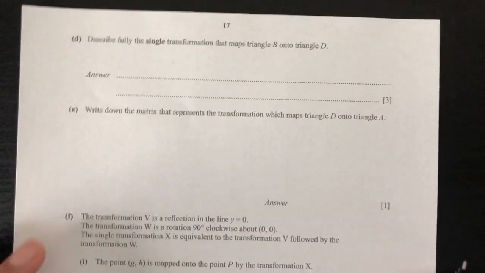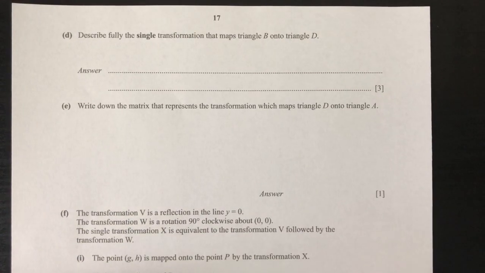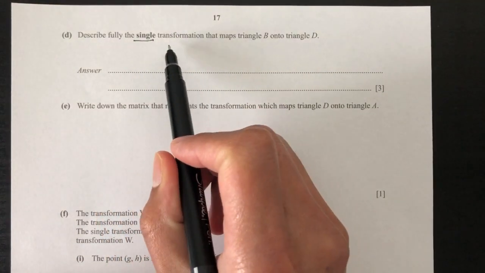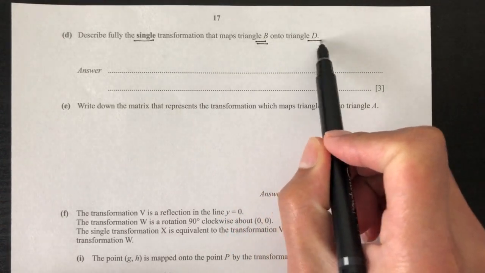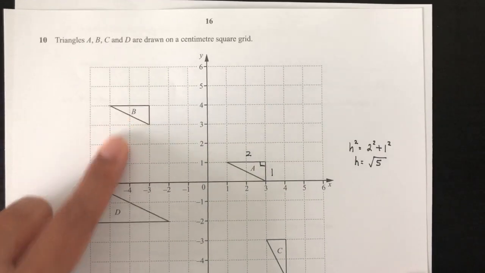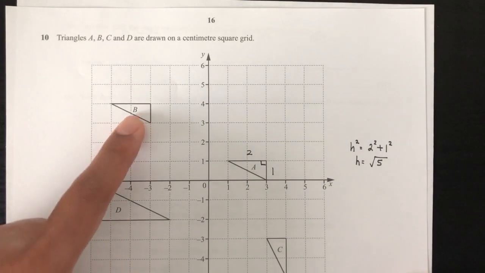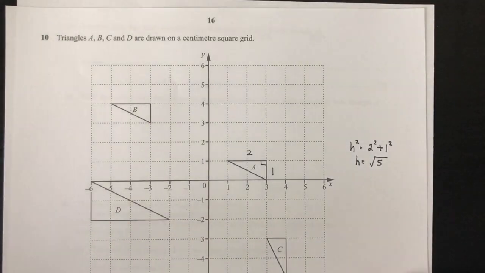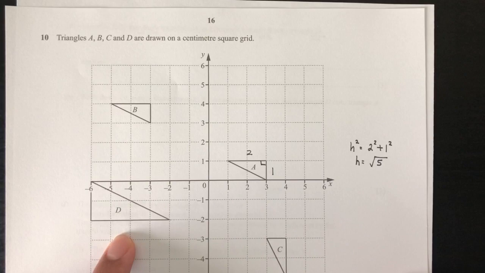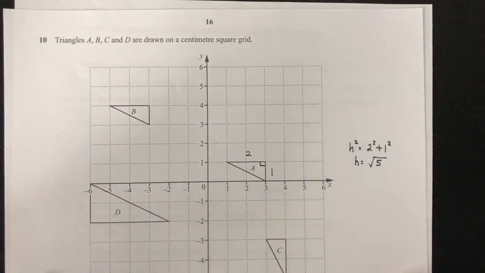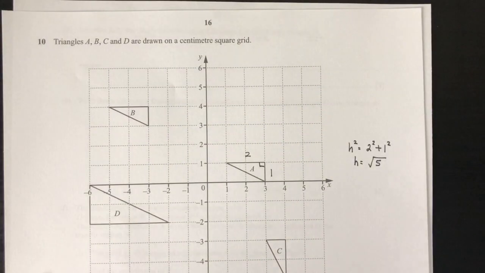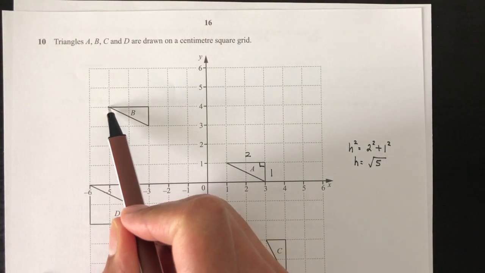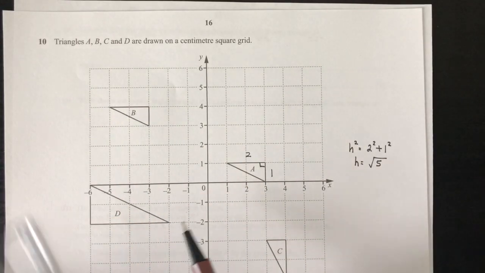Now let's move on to part D. Describe fully the single transformation that maps B onto triangle D. So where's B? B is right here and triangle D is right here. Because the size has changed, I can say this one is an enlargement. So now we have to find the factor and also the center of enlargement. So the way we do this is we first have to join the corresponding points. So basically, at first this point was here, it became this point. So let's join these two.